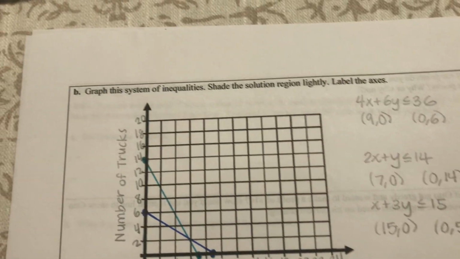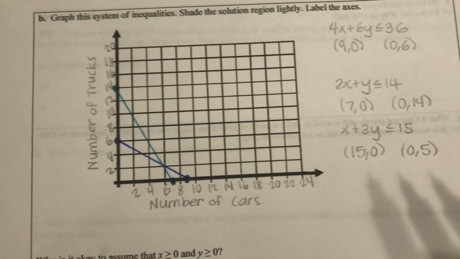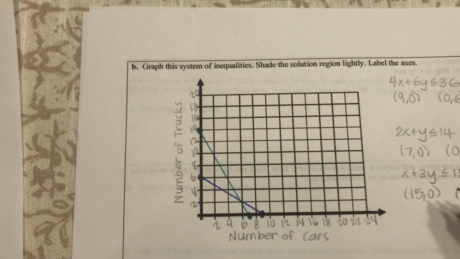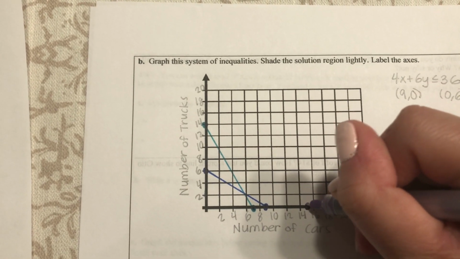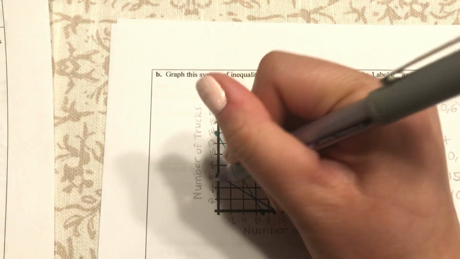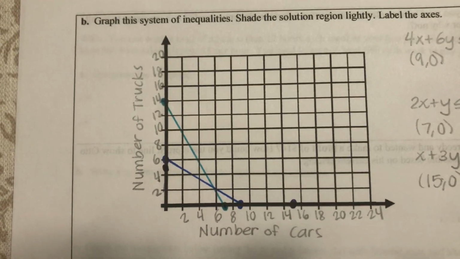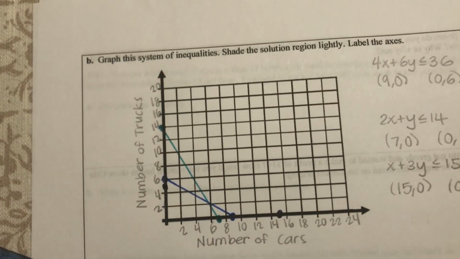And for the last one, I have a purple pen, and I have (15, 0). Sorry, I keep mixing it up. (15, 0) is the x-intercept, and the y-intercept is (0, 5), just directly in between 4 and 6. I'm going to connect those two purple points with a line to make the line for my last inequality.